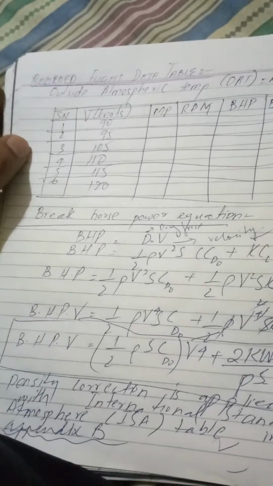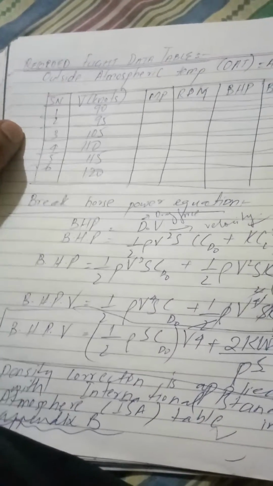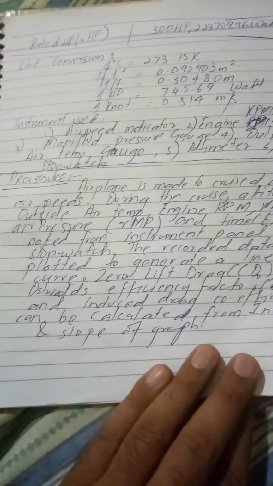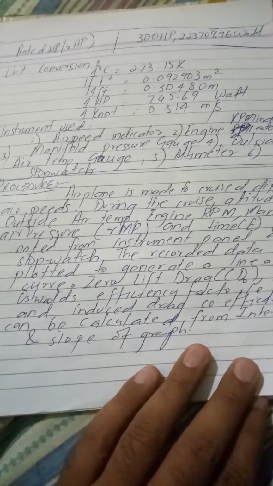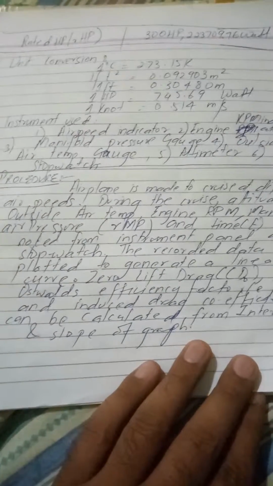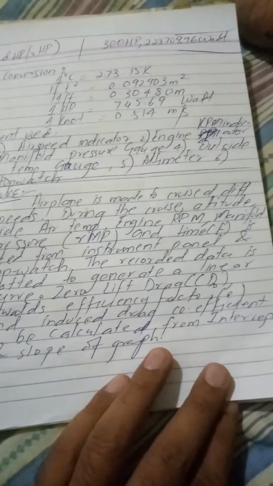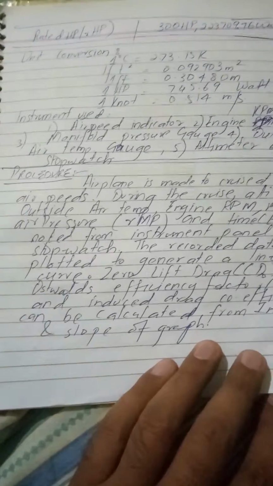So from this we get the recorded flight data table, for which we have got CD naught, and also the Oswald efficiency factor e. The induced drag coefficient can be calculated from the intercept and slope of the graph.